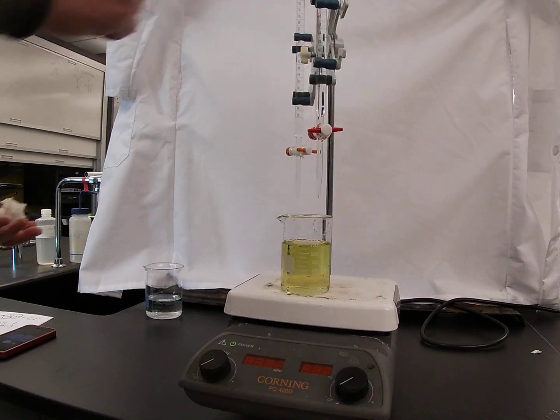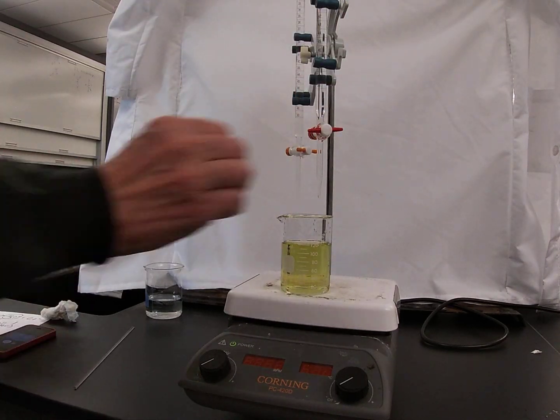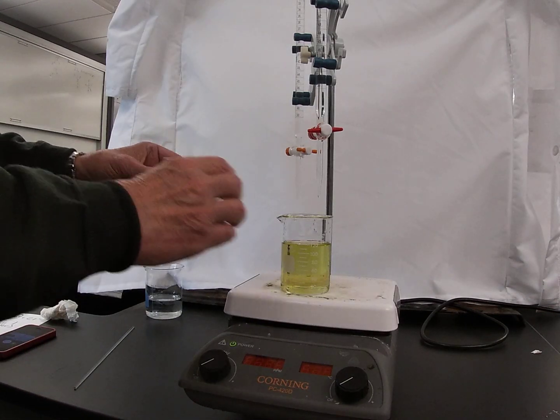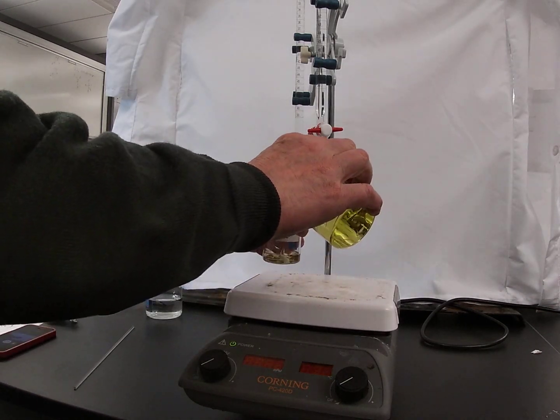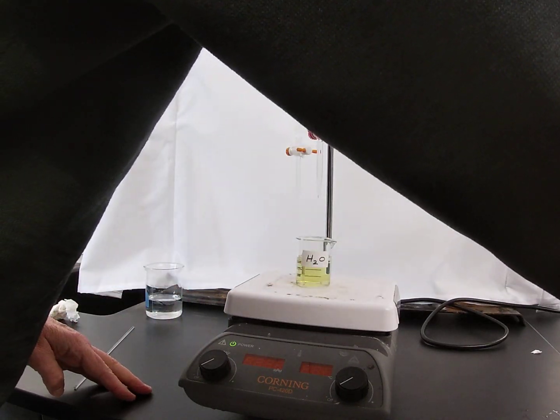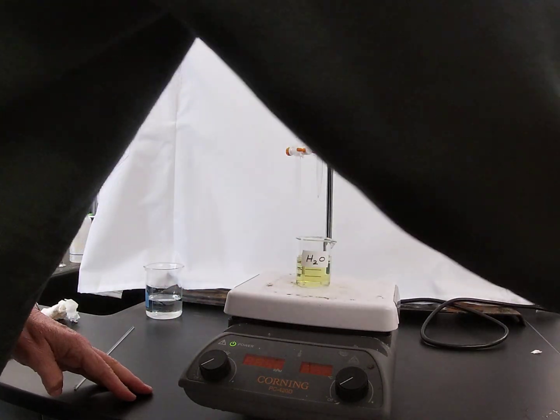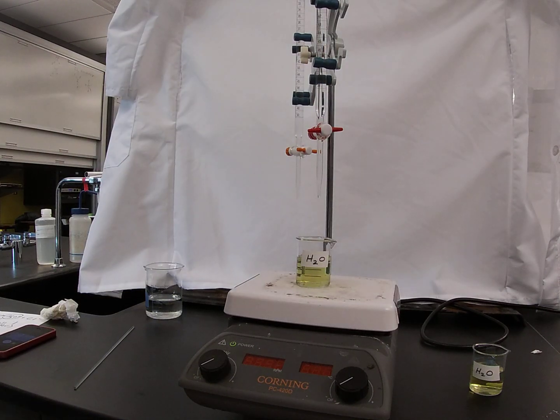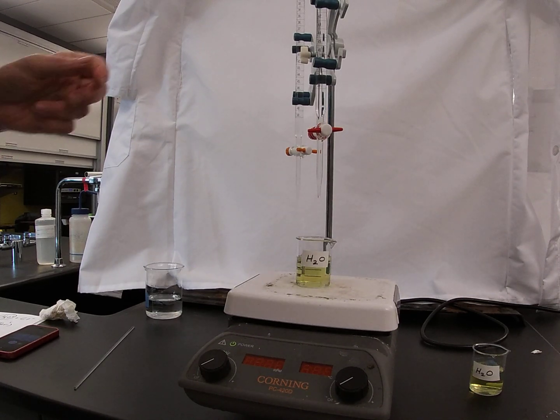We're going to take that deionized water and put it in two beakers. Then we're going to add some hydrochloric acid to the first beaker of deionized water and some sodium hydroxide to the other beaker and see what happens. You remember our indicator solution will change colors at different pH conditions.